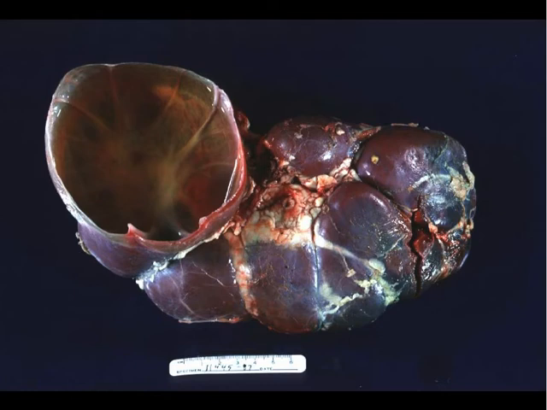That's a form of acquired cyst formation. Not these huge cysts, but in animals treated with alloxan, when you cut them, you get a sort of Swiss cheese-like gross appearance.